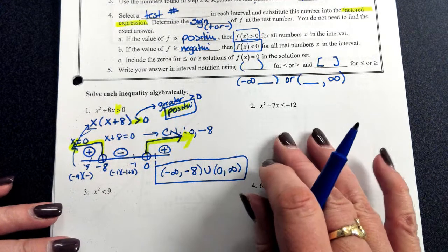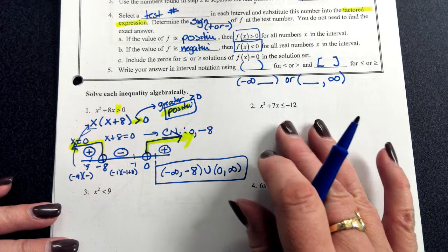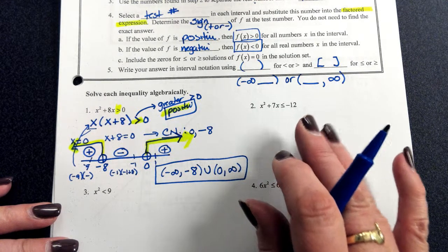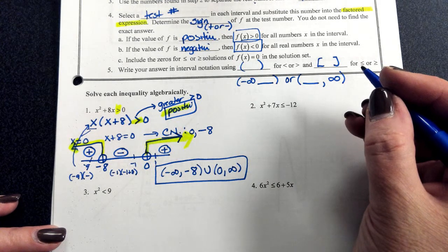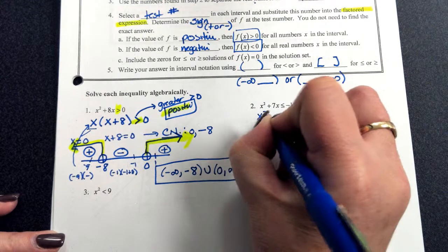So let's take a look at the second one. First of all, what number do I need to have on the right-hand side? I need to have a 0. So what am I going to have to do to get a 0 on the right-hand side? Add 12.